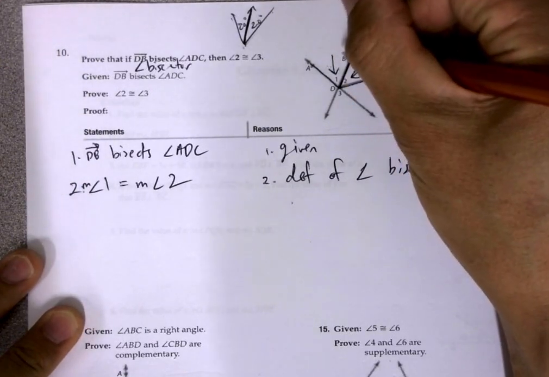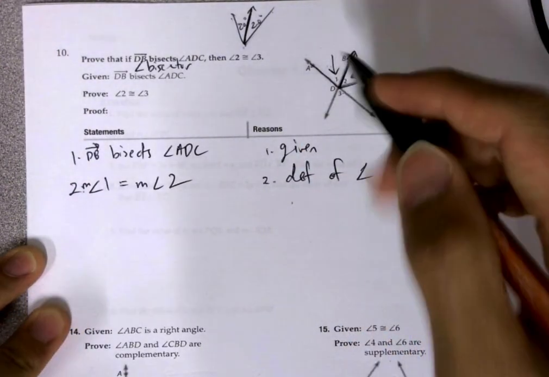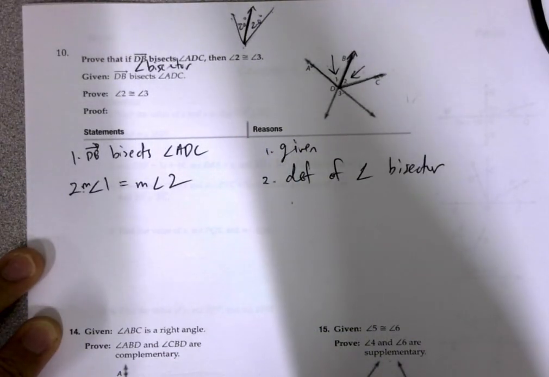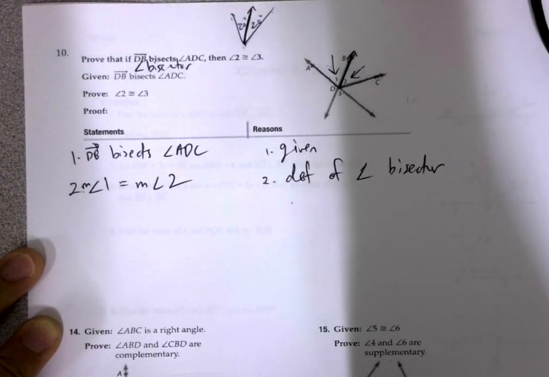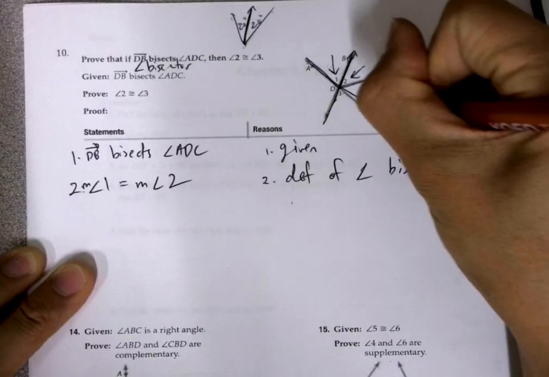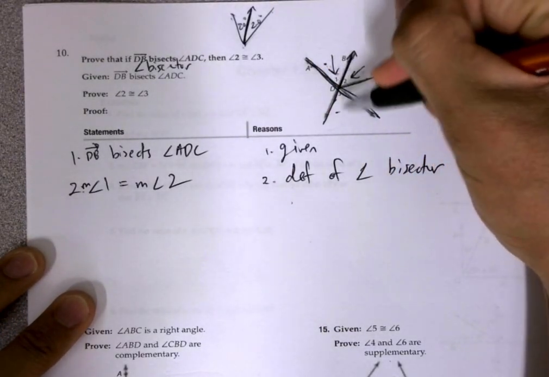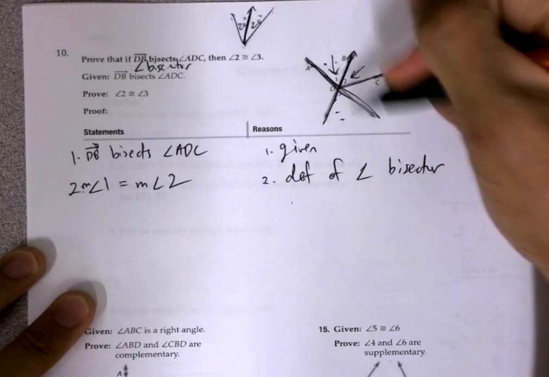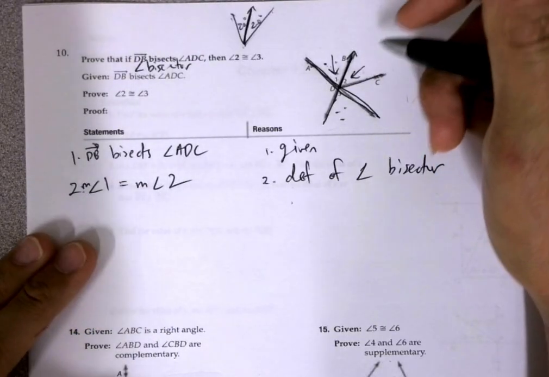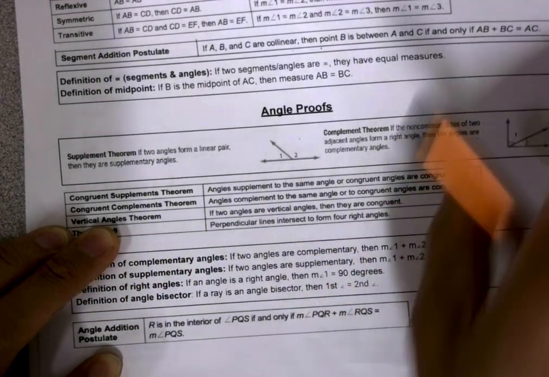Okay. What we want to do now is we want to look at angle 1 and angle 3. Angle 1 and angle 3 are special angles. Look at them. Identify it. What are they? Well, if you said vertical angles, you're right. Okay. So what are vertical angles? They're created by two intersecting lines. So if we have these two intersecting lines, this angle and that angle are vertical angles. This is angle 1, this is angle 3 down here. And what do we know about vertical angles? Well, according to the vertical angles theorem, vertical angles are congruent.